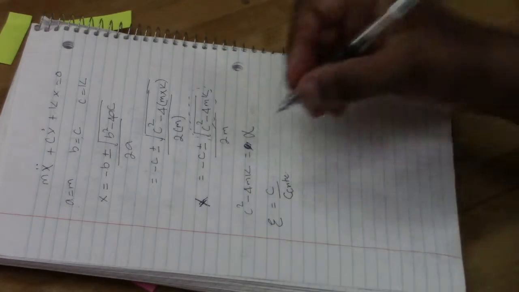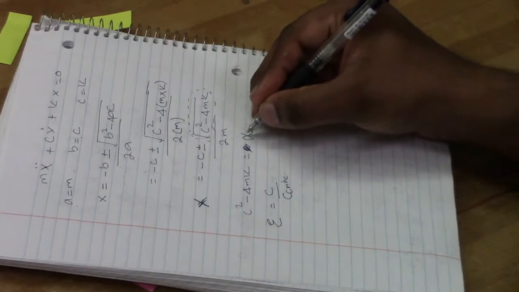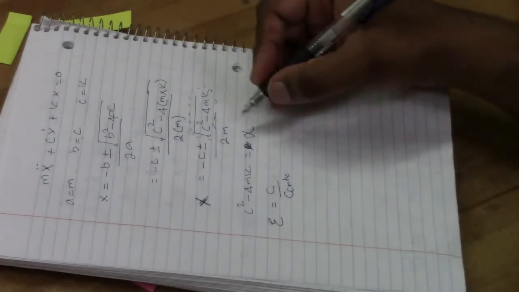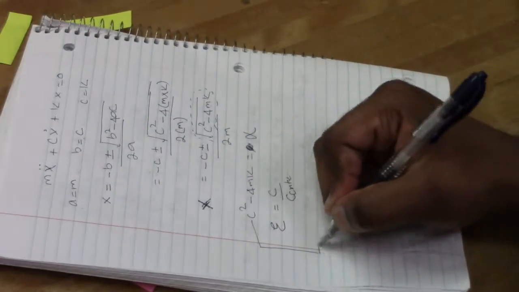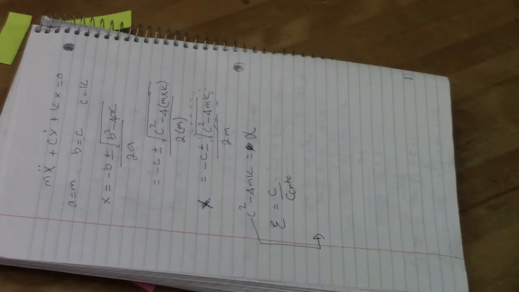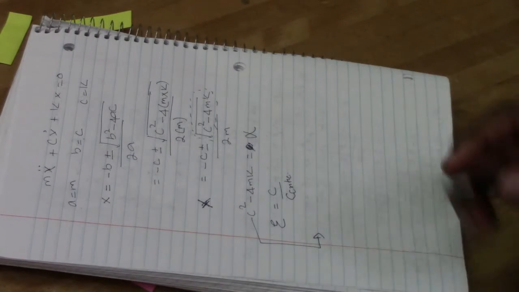So let's go back and make this alpha. I want to find out what's the critical value that it could have.